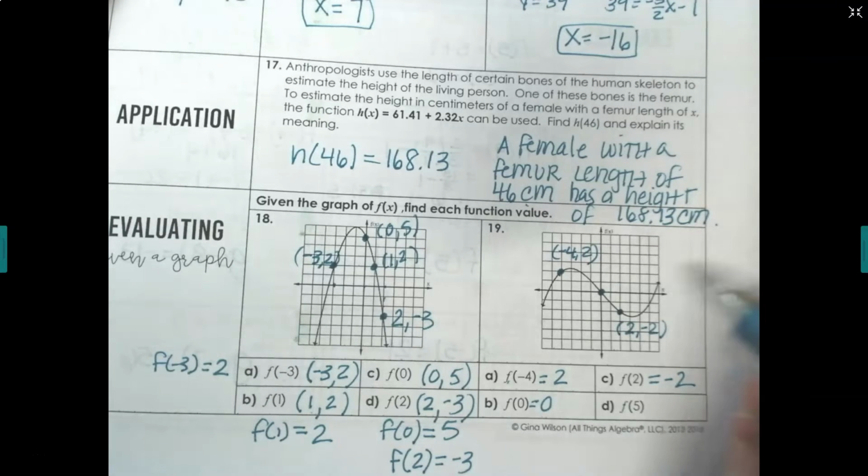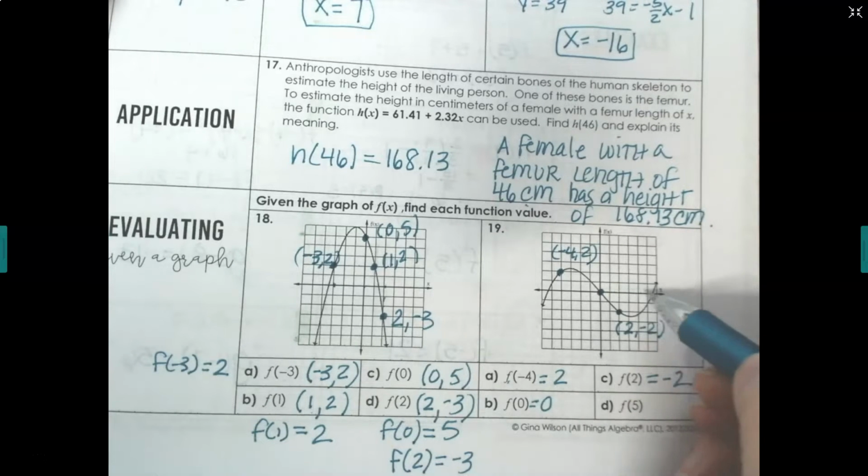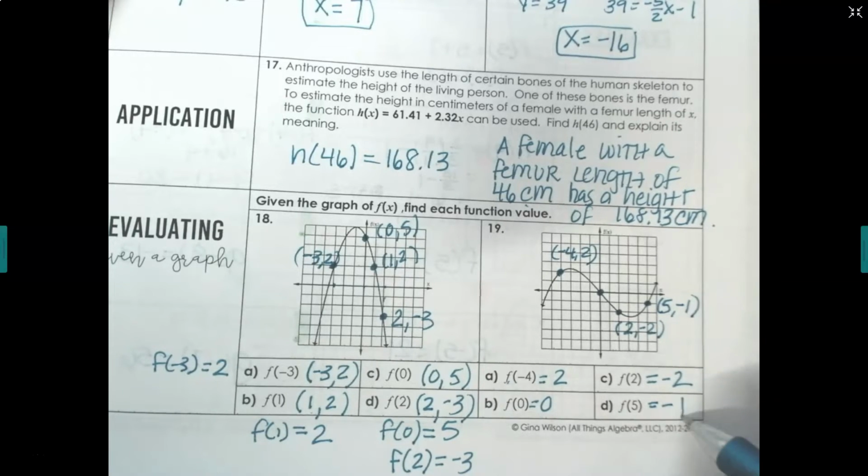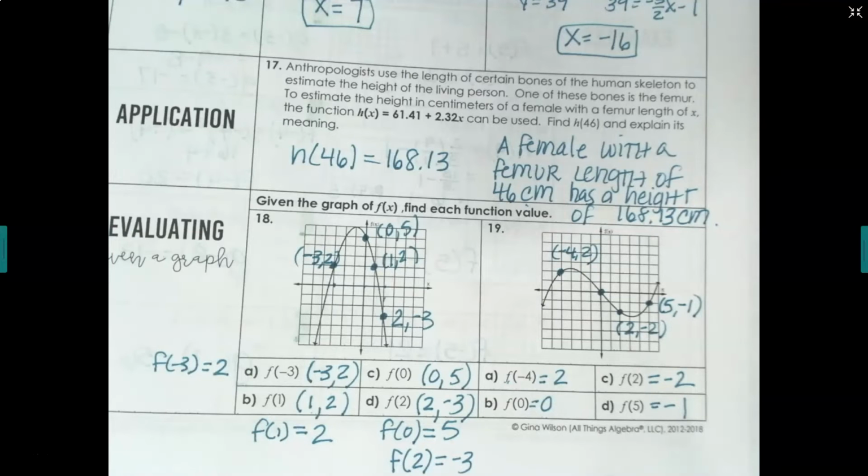And one last one. If x is 5, 1, 2, 3, 4, 5, I have to go down to hit the graph. The name of that point is 5, negative 1. So if x is 5, then my y value is negative 1.